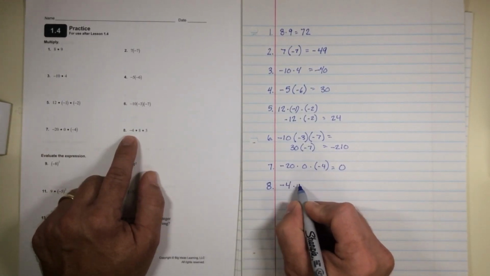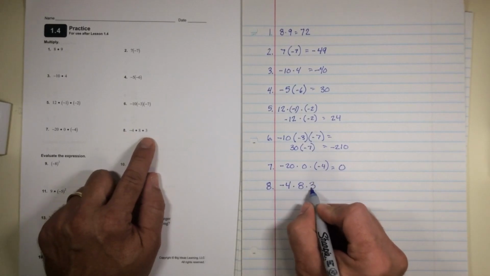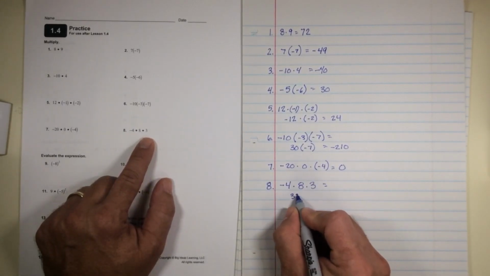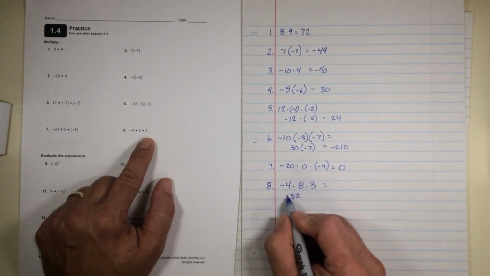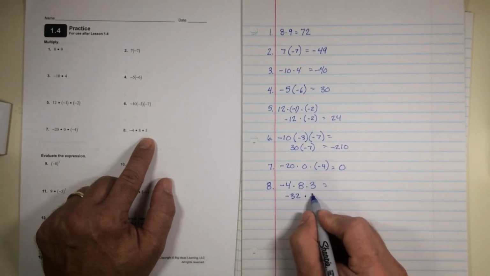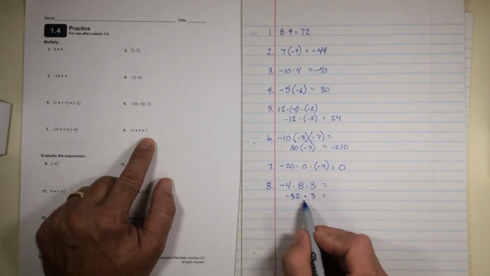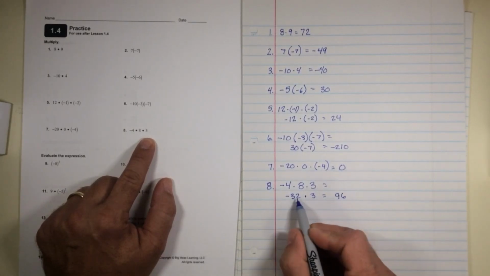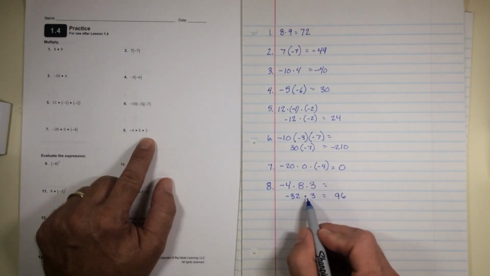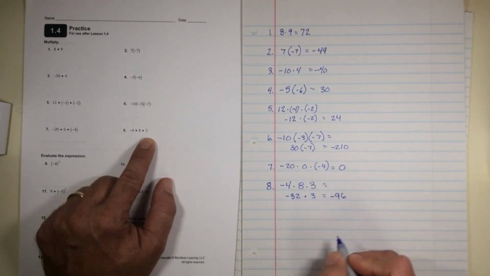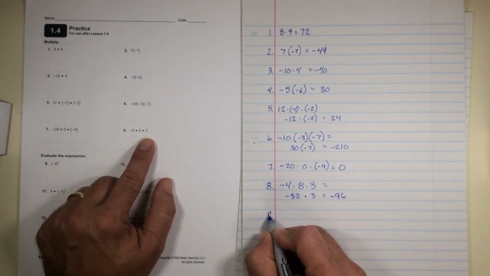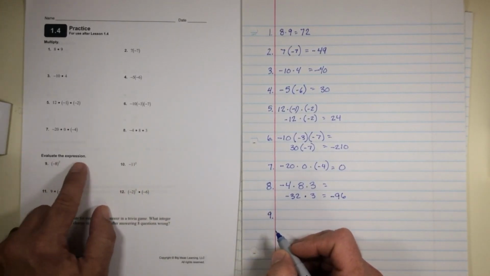Negative 4 times 8 times 3. Well, 4 times 8 is 32, one of each, so it's negative, times 3. 32 times 3 is 96, and now we've got one of each, a positive times a negative, and that leaves us with a negative.